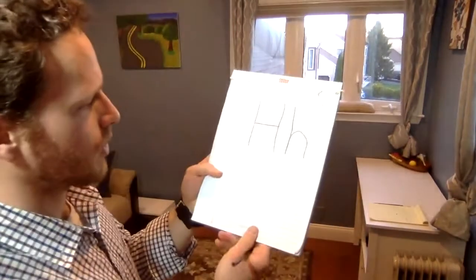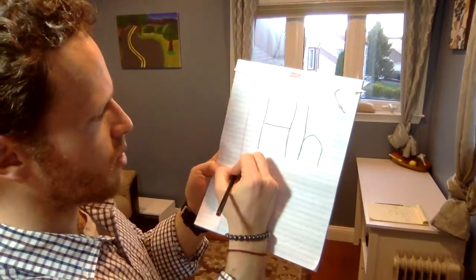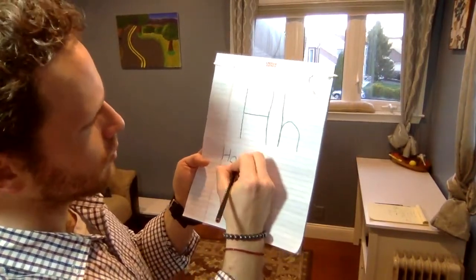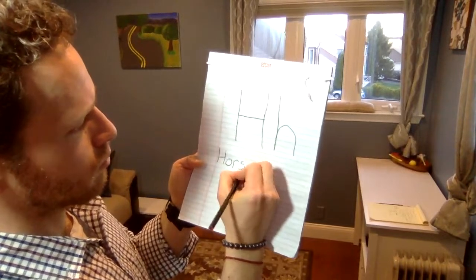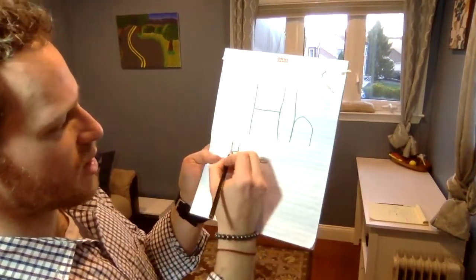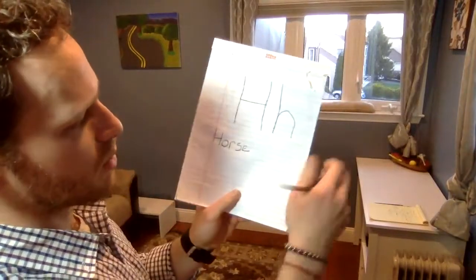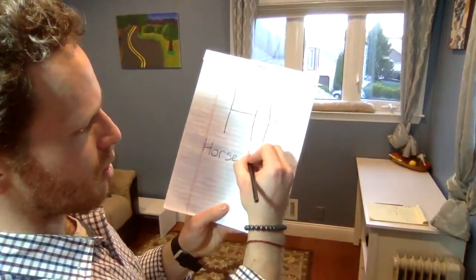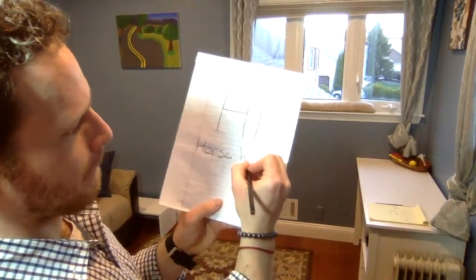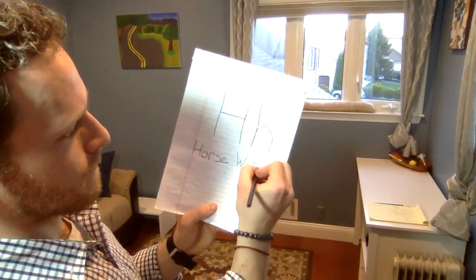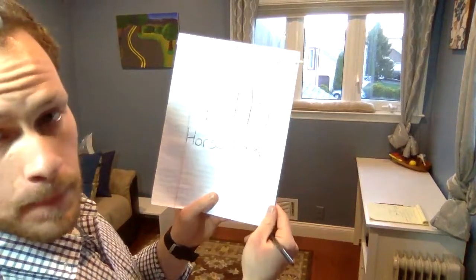All right, let's write our activities for today. So first we're going to work on our horse. We're making our first letter capital. Our next letter is lowercase. One hand is holding our paper, the other hand is writing. Our horse walk.